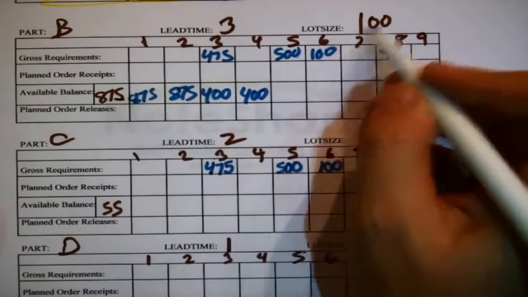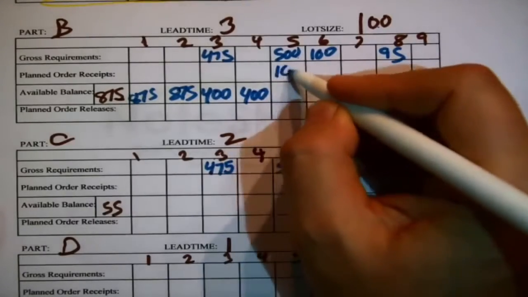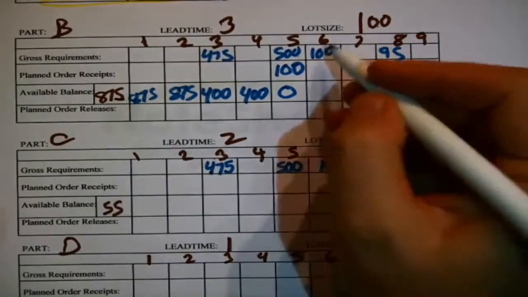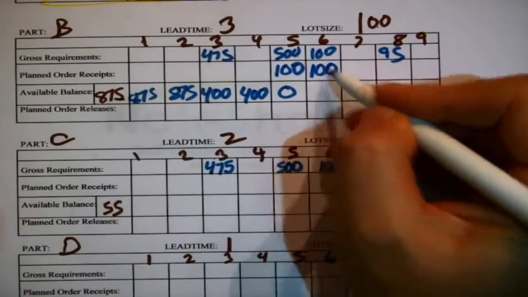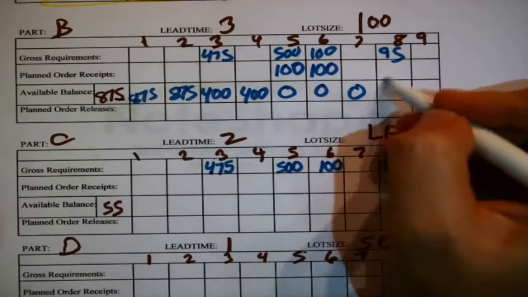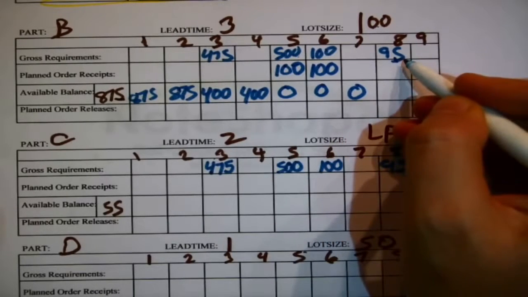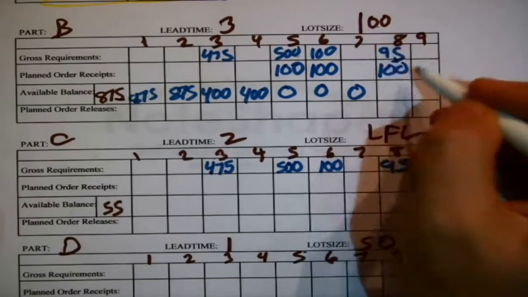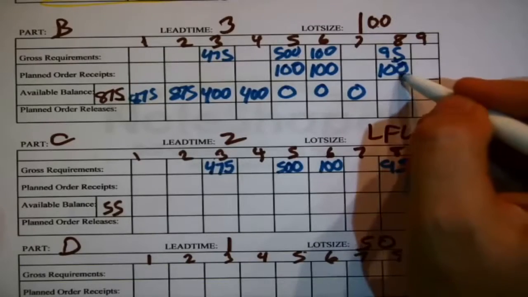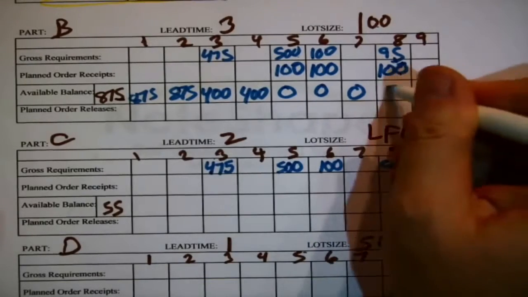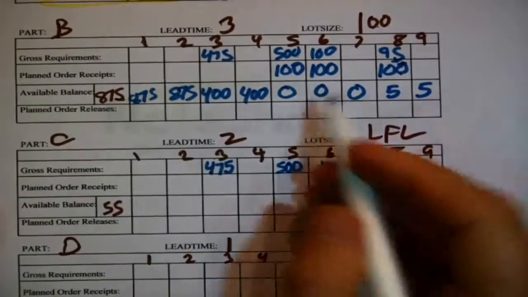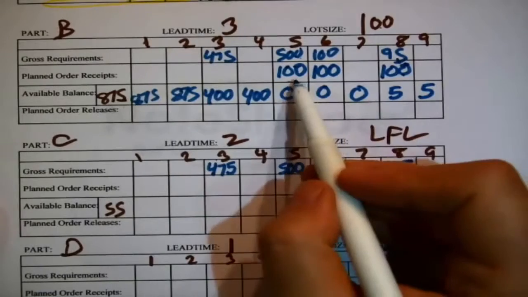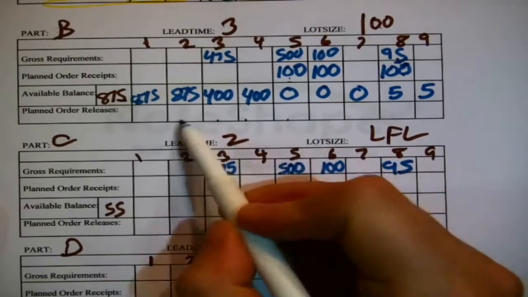B, we have lots. 875, but going into the 3rd week, 475 will be claimed, so that will knock inventory down to 400. We'll have 400 going into the 5th week. We're going to need 500. We're 500 minus 400, 100 short. Check the lot size. These come in batches of 100. Well, perfect. That's exactly what I wanted. That knocks inventory down to nothing. The next week, we then need another 100. Perfect. No inventory. We're going to have no inventory going into the 8th week when we need to have 95 ready. Okay, I'd better schedule then to receive 100.